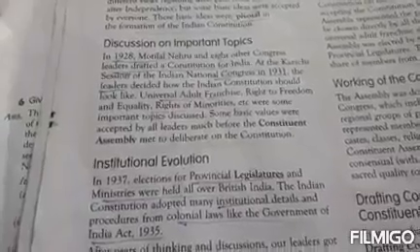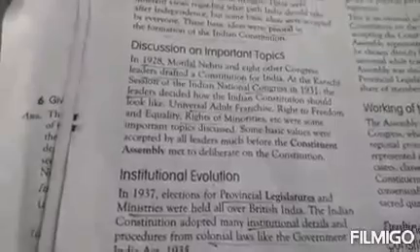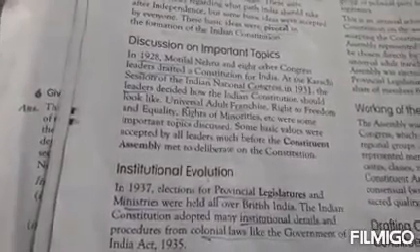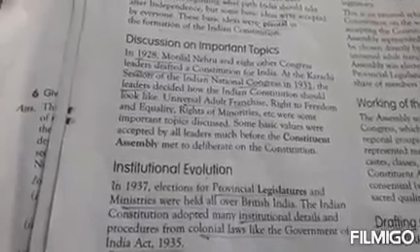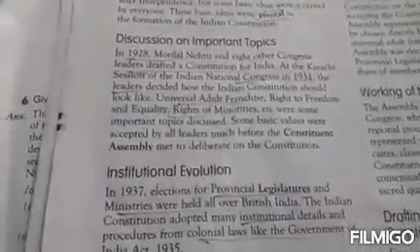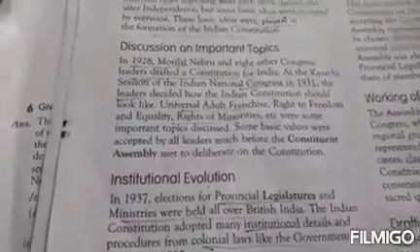So next is discussion on important topics for the formation of the Indian constitution. The makers of the Indian constitution already knew what type of constitution they wanted, and our freedom struggle was also based upon it. The makers of our Indian constitution already had a thought in mind that by safeguarding the feelings of different types of people living in India, we have to make the constitution.